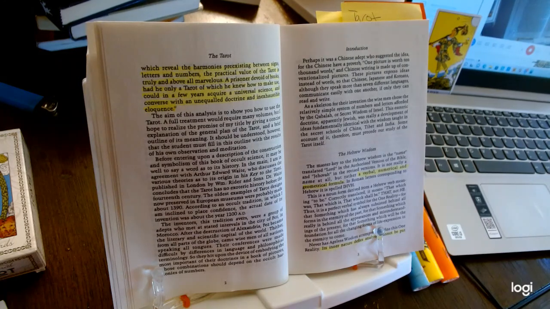The master key to the Hebrew wisdom is the name translated Lord in the authorized version of the Bible and Jehovah in the revised versions. It is not really a name at all, but rather a verbal, numerical, and geometrical formula. In Roman letters corresponding to Hebrew, it is spelled IHVH. This is a noun form derived from a Hebrew verb meaning to be. Correctly translated, it means that which was, that which is, that which shall be. That, not he. Thus, it is a perfect verbal symbol for the one reality.